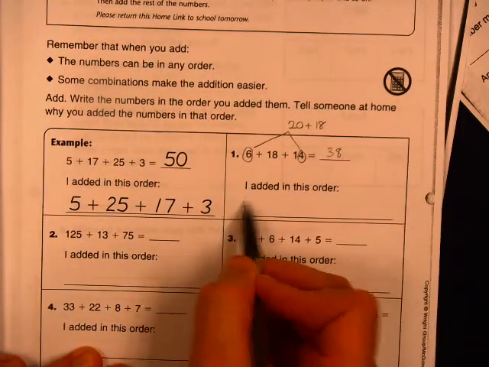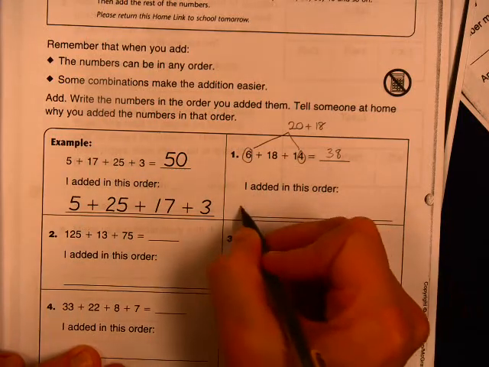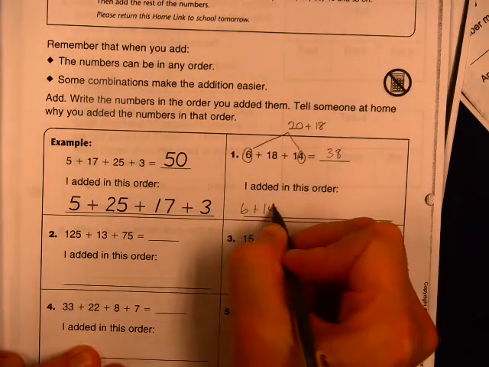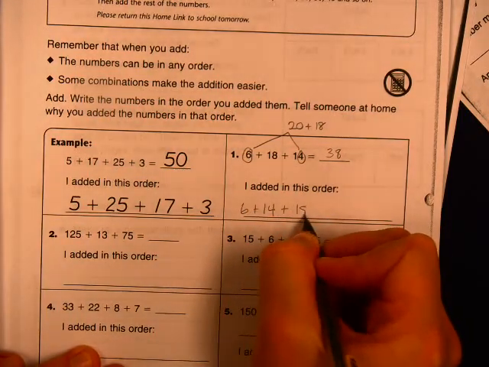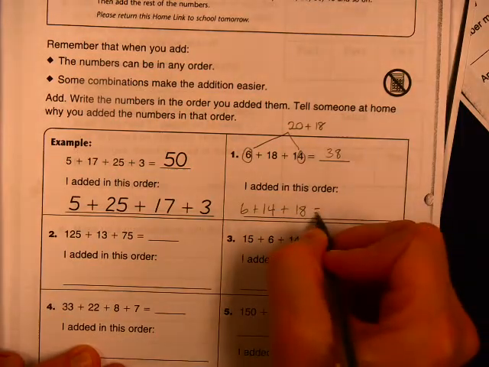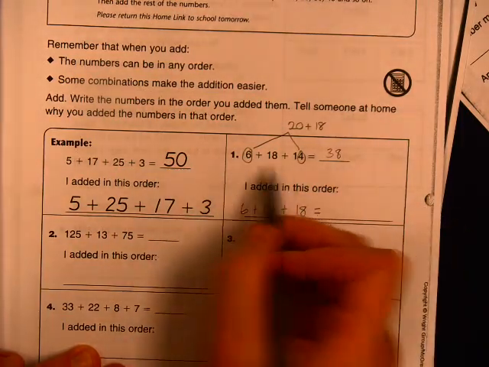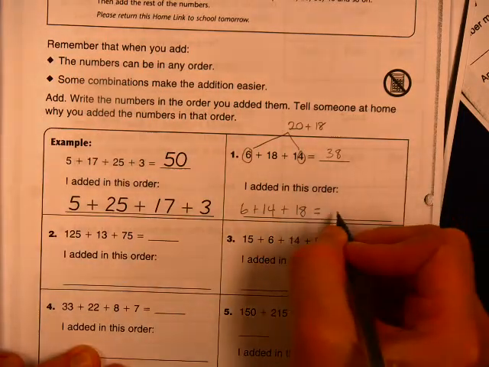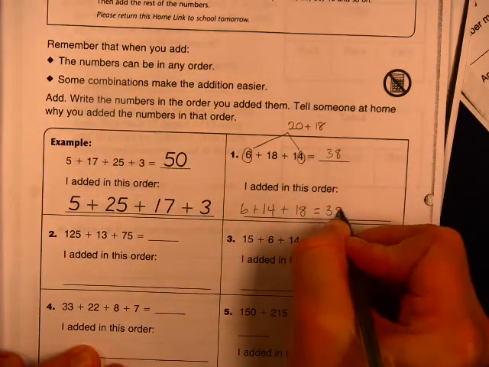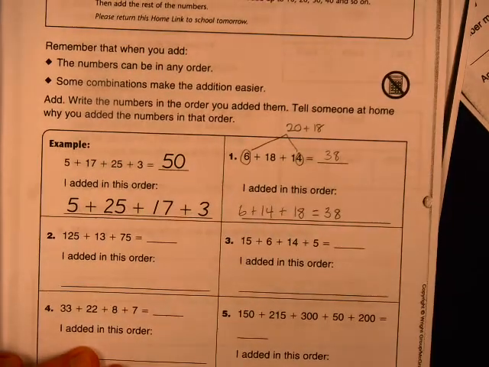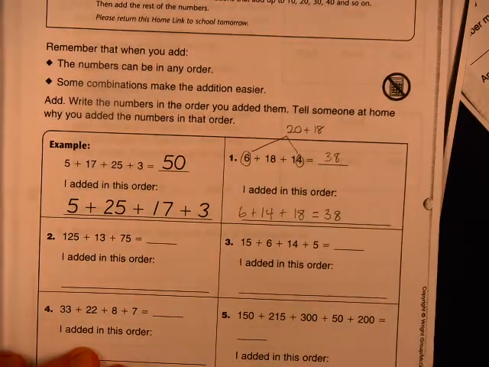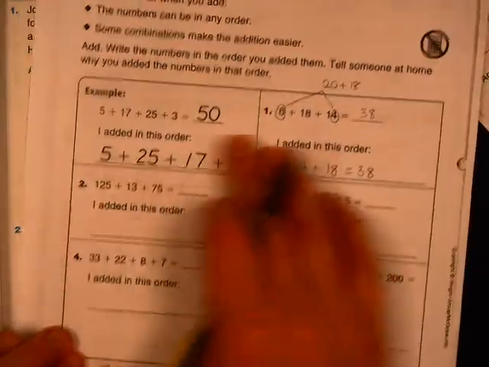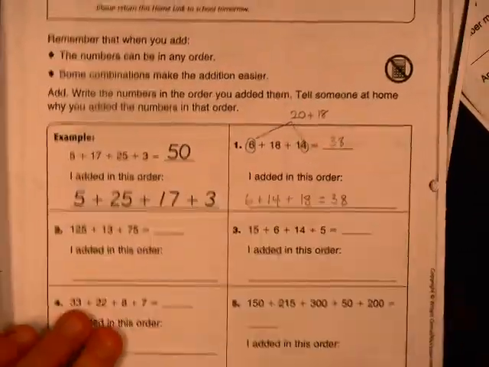And so when it says I added in this order, you would say 6 plus 14 plus 18. So you can switch it around a little bit, but guys, the important thing is it doesn't matter what order you add in, and it really doesn't matter the strategy you use, as long as the strategy works for you and you get the correct answer. Okay? So you have to practice just looking at these and adding them for your homework.